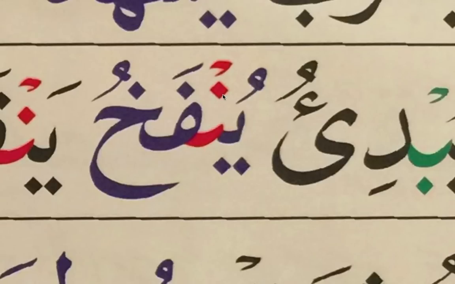We have another noon sukoon, and this noon sukoon is followed by one of the letters of ikhfaa. So therefore we have to do ikhfaa on this. Just remember Qaida Noorania, ikhfaa on the noon sakin is denoted when it's red. The noon is red, so we're going to hide this noon. So we're going to pronounce it like this. Ya dhamma noon sukoon yun. Fa fatha fa. Yunfa. Kha dhamma khu. Yunfakhu.